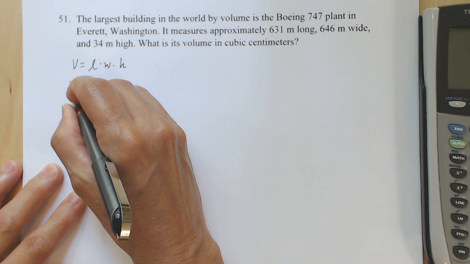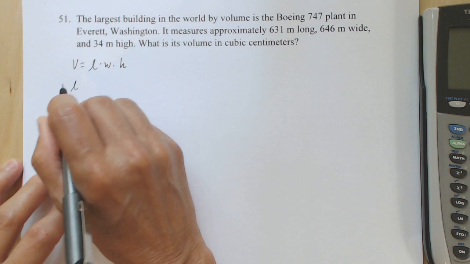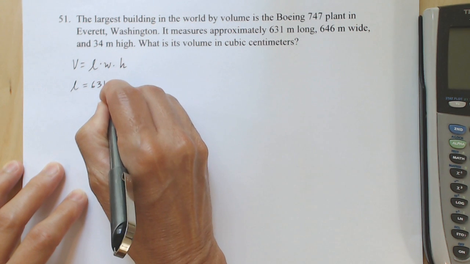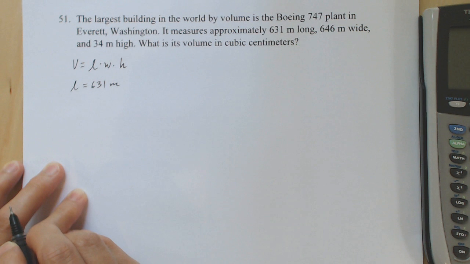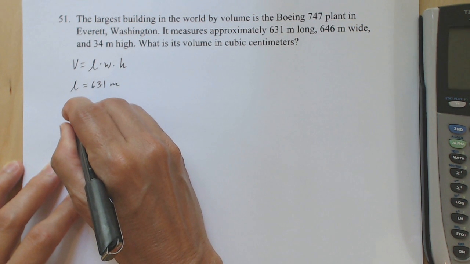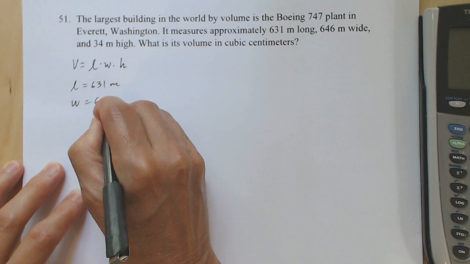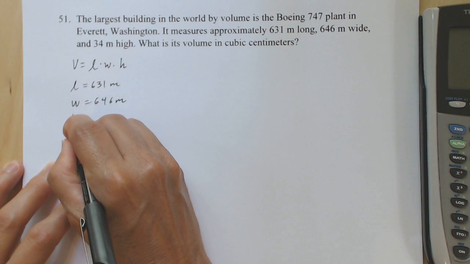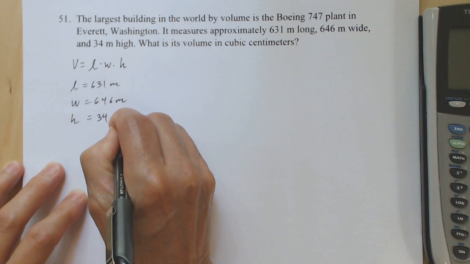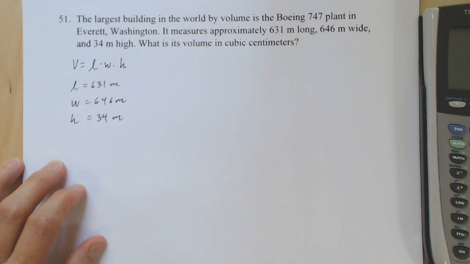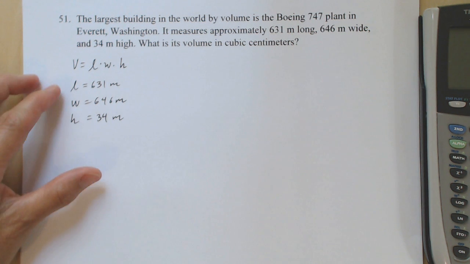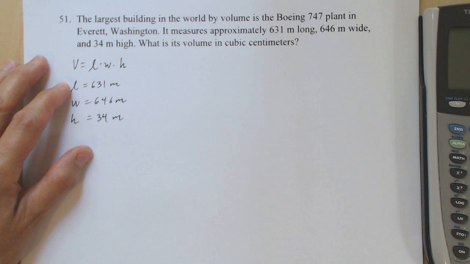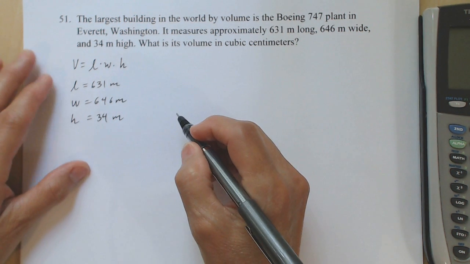So let's first write down that the length is equal to 631 meters. The width is equal to 646 meters. And the height is 34 meters. Now we're faced with a choice of whether we convert these dimensions, the length, the width, and the height, from meters to centimeters here, or if we convert these measurements as we go along.